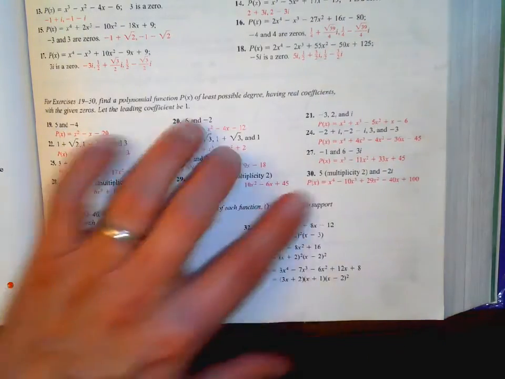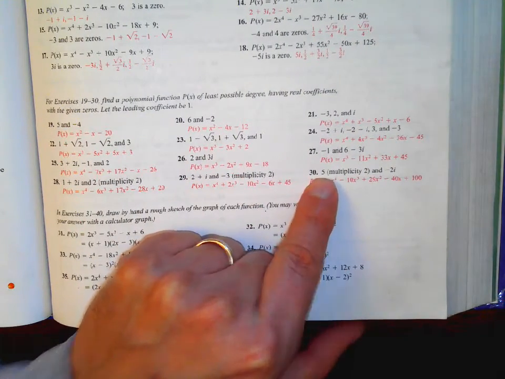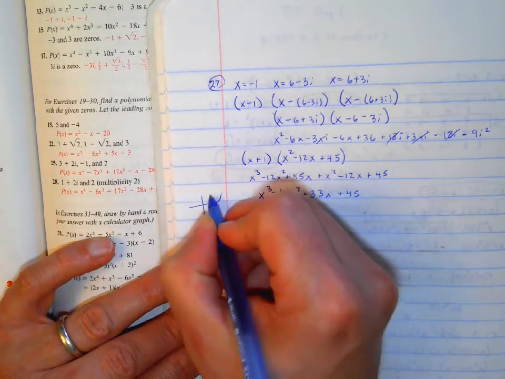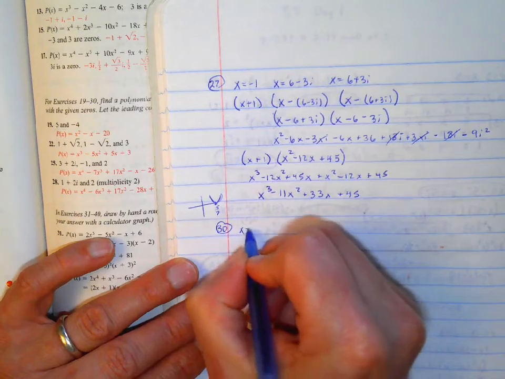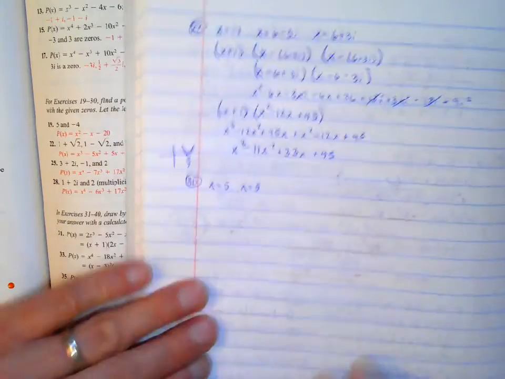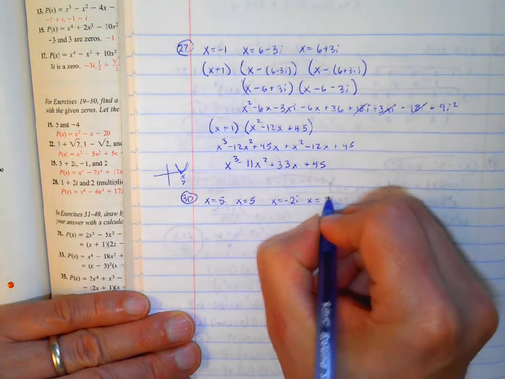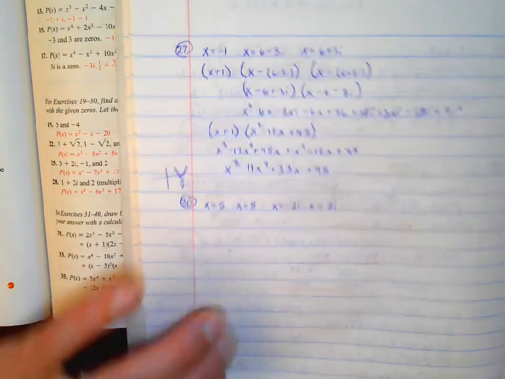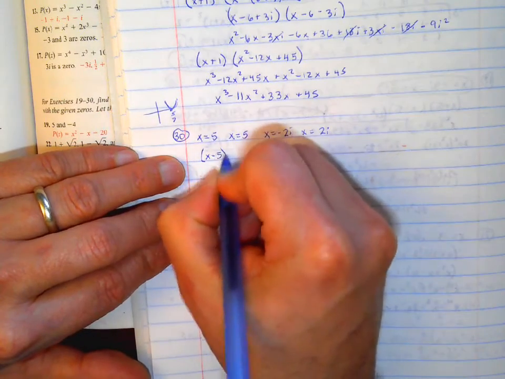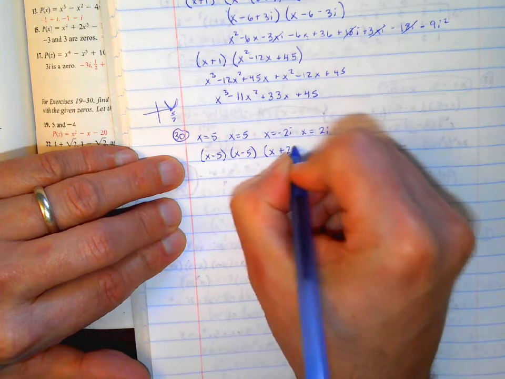Okay, number 30. Now this one says there's a multiplicity of 2, which means that 5 happens twice. So we're thinking about what the graph looks like at 5, right? It hits twice there. So I know that x equals 5 is a solution twice, and also negative 2i, which means it also has to be a positive 2i. So it's going to be an x to the fourth equation. There's 4 answers. Factors are x minus 5 and x minus 5, x plus 2i and x minus 2i.